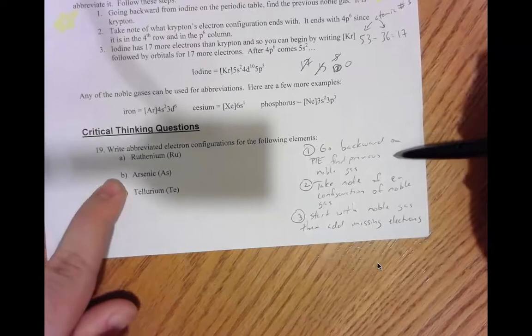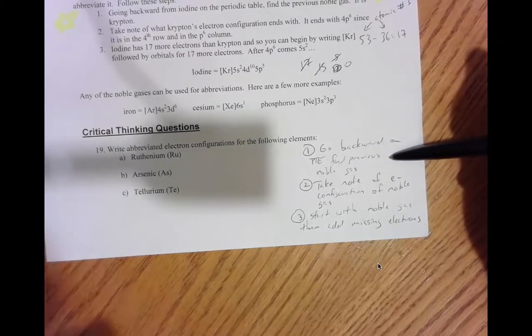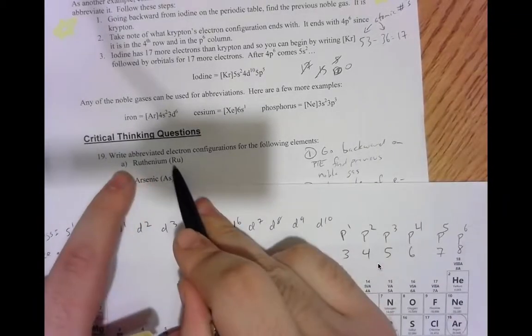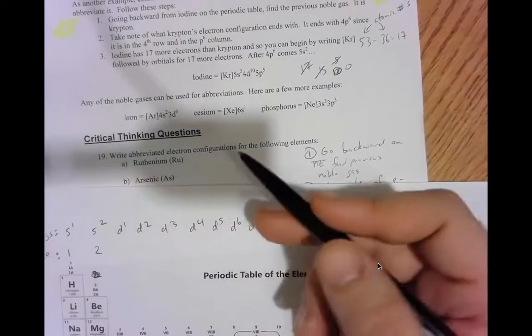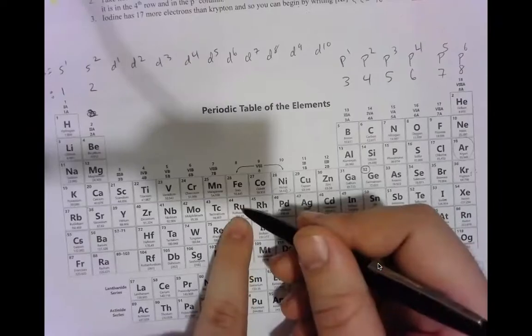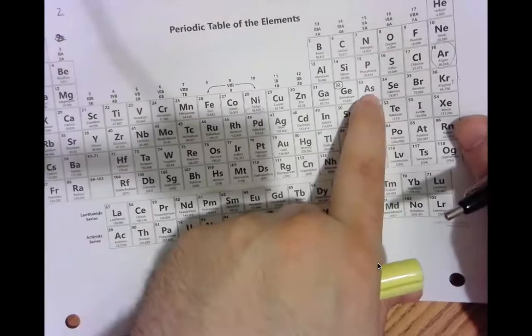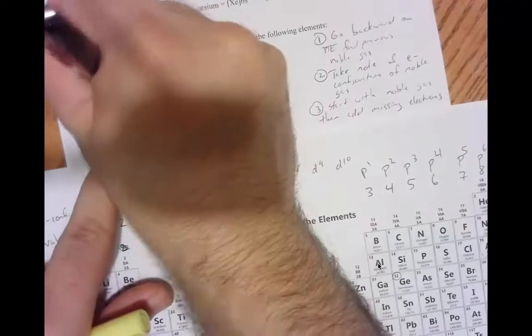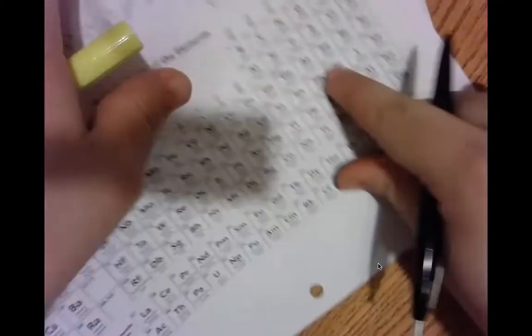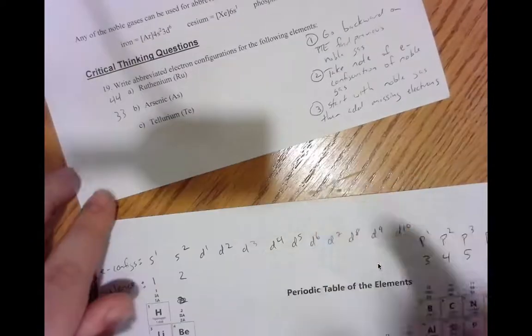So the first step is you're going to go backwards on the periodic table and find the noble gas. So we can do that right now. So we're going to find ruthenium. Ruthenium is over here, number 44. Ruthenium right there, atomic number 44. So I guess to help you guys, I can give you all the atomic numbers. Arsenic is right there, number 33. And then tellurium, Te is right there, number 52.